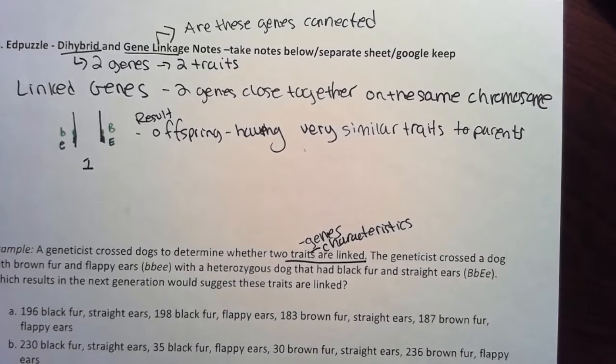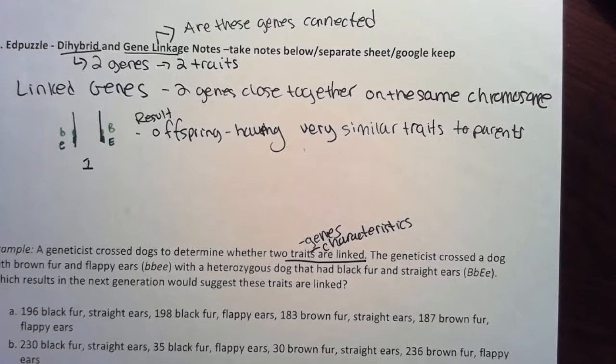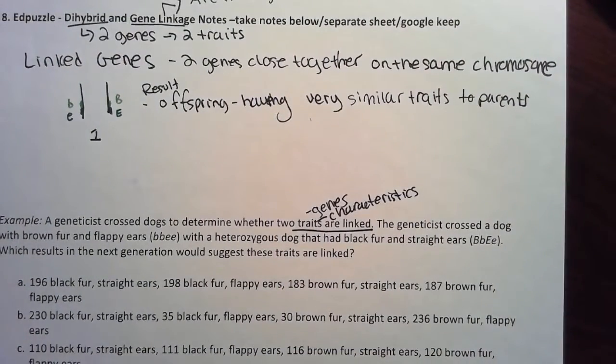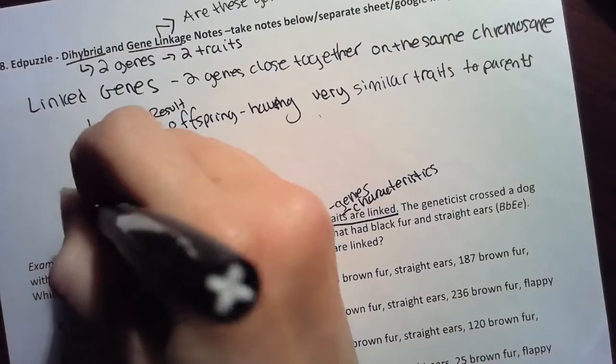the gene part, these genes are actually going to stick together. Which means that the majority of the kids that these dogs produce are going to look like them. Meaning, most of them are going to have brown fur and flappy ears, or most of them are going to have black fur and straight ears. Now, there are a couple of instances where these could actually recombine, so not 100% of them are going to look like the parents, but it's very likely. So we're looking to see if genes are linked.